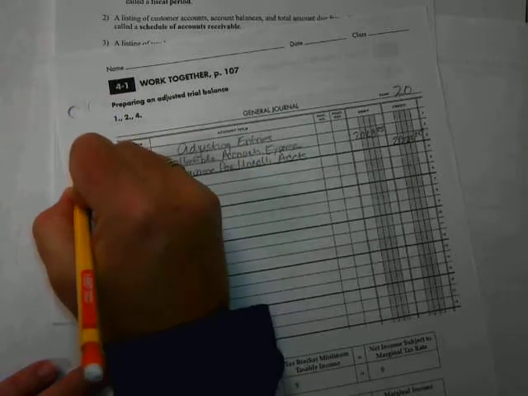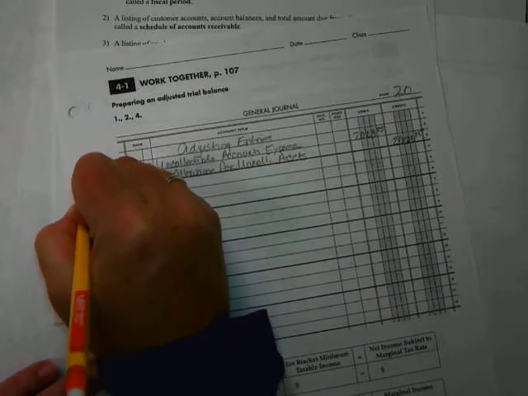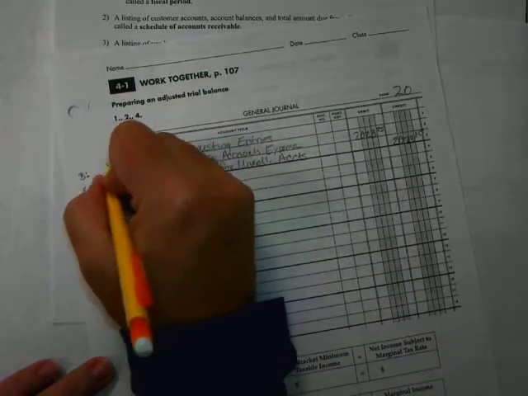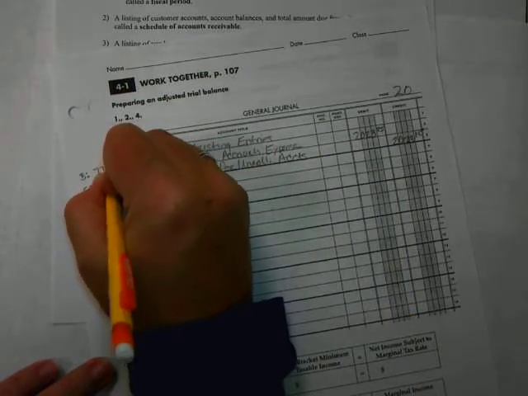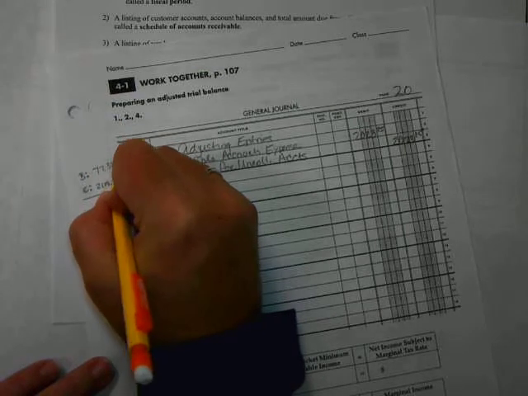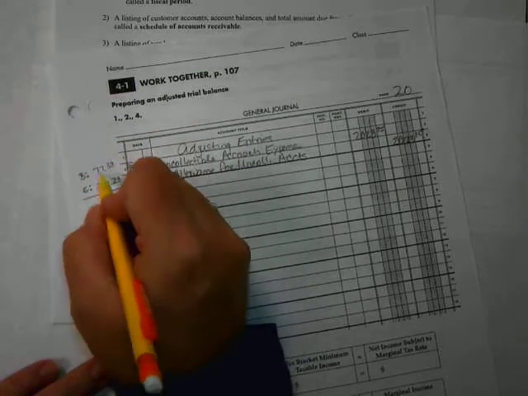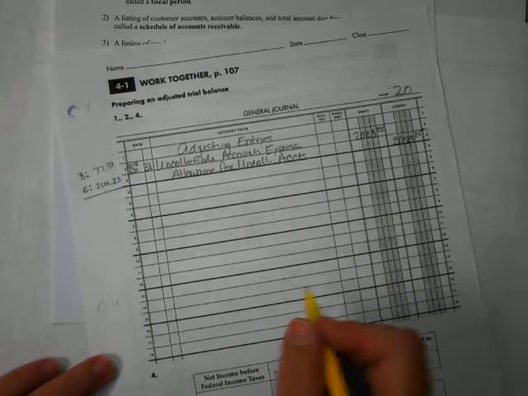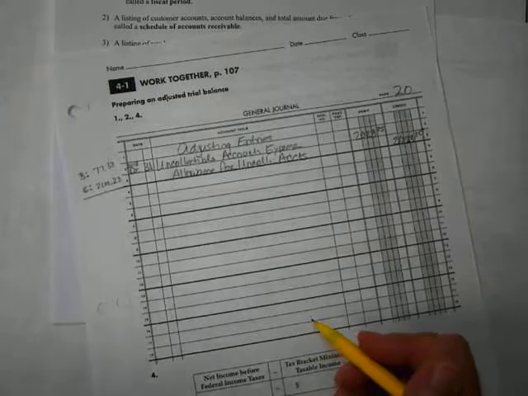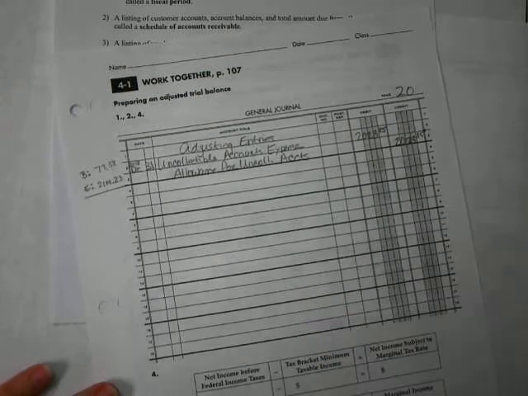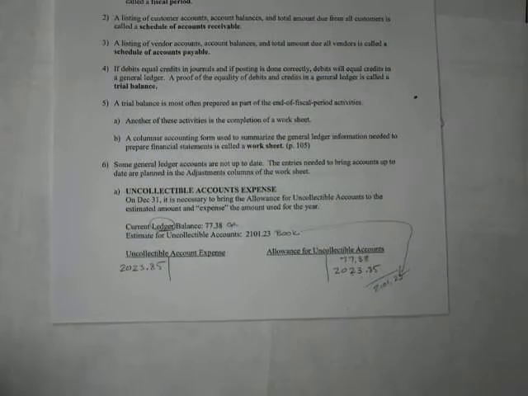For this one, we have a beginning and we have an ending. 7738 was our beginning balance. 2101.23 is our ending balance. So the difference between those two is your adjustment. Another way to look at it, that might be a little bit easier for you than the T's, or all of it together, hopefully will be helpful. All right, so there's that adjusting entry.